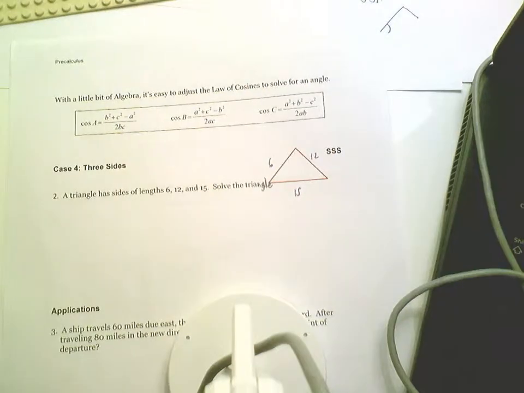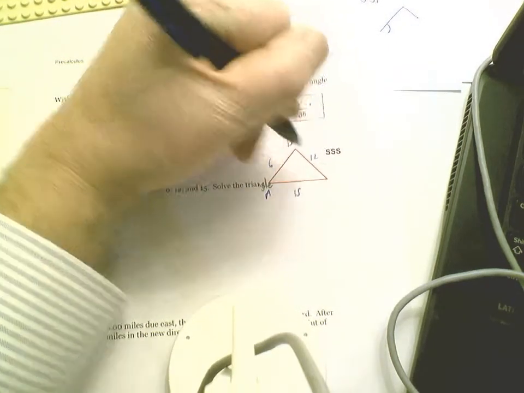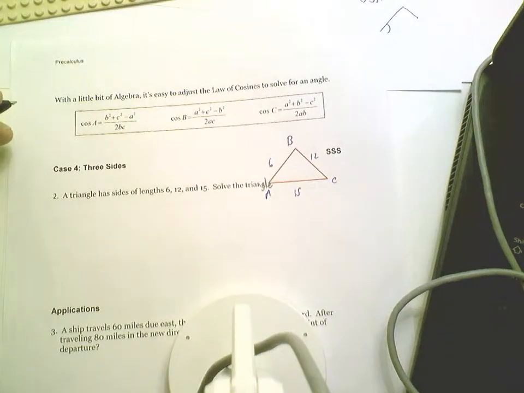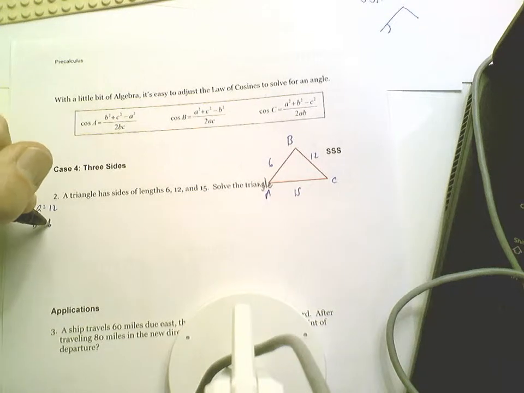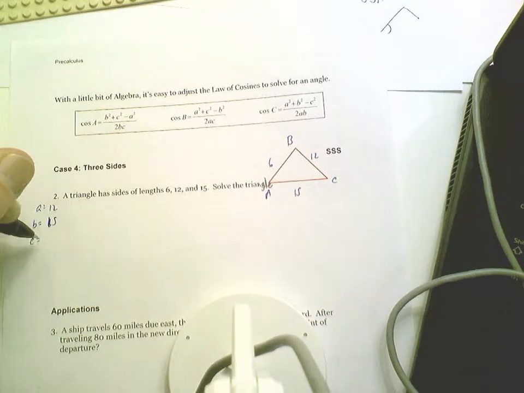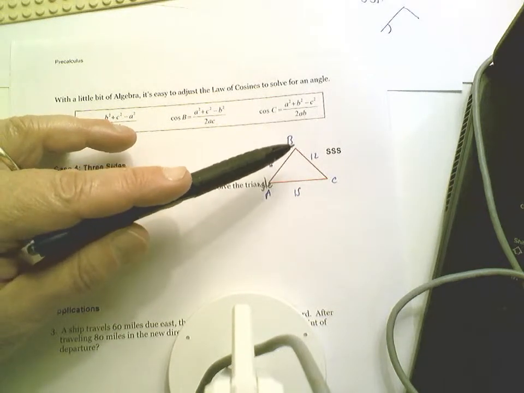Here's my 6, 12, and 15, and I'm going to go A, B, C. So I know that little a equals 12, little b equals 15, little c equals 6. I'm going to go after an angle using one of these 3 formulas. And what will I choose? Always as before, get the biggest angle. And that's what I'm going to do.